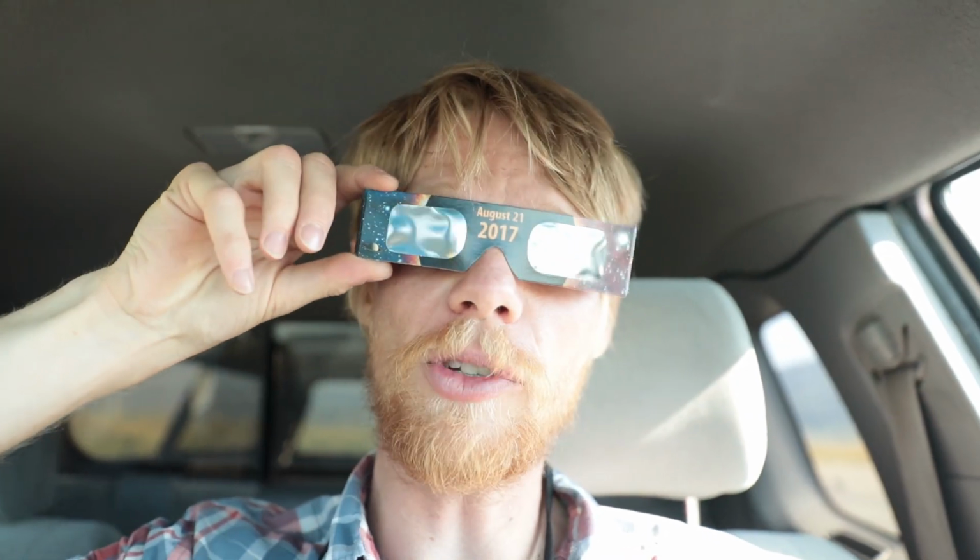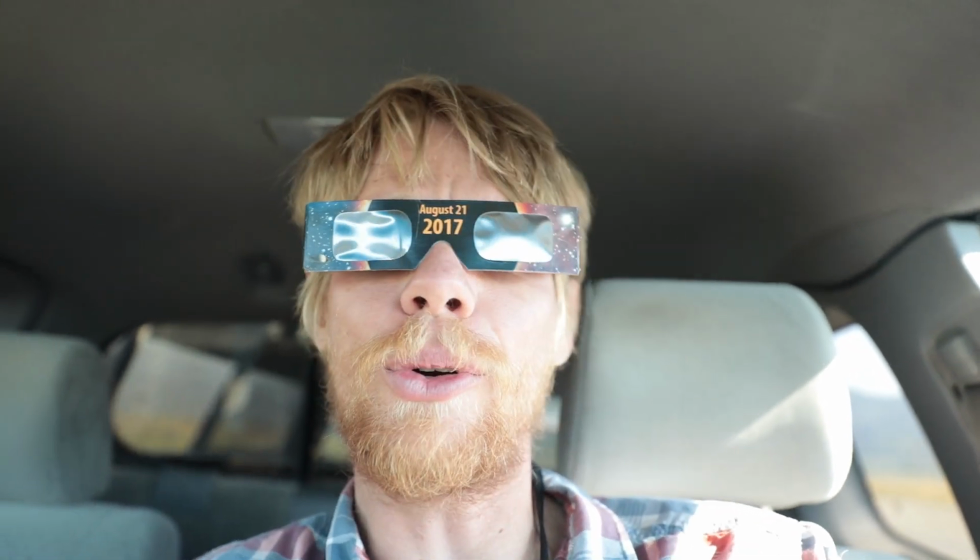Safety first, as always. Got my solar eclipse glasses on. It's kind of like looking through pieces of aluminum foil. Like I can't see anything. Driving down to the middle of Idaho to go see the full solar eclipse.